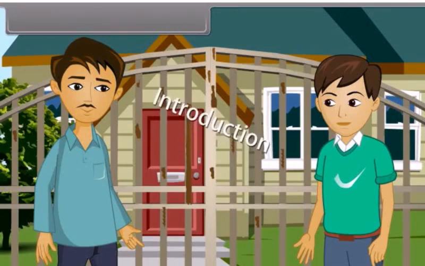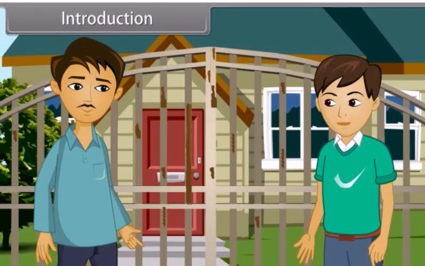Introduction. Father, our home's gate is looking so dull and rough. Yes, son. This gate must be 8 to 10 years old. Father, but why does this gate become so dull? Son, it's because of corrosion. Corrosion? Father, can you please tell me about this? I don't have much idea about that.